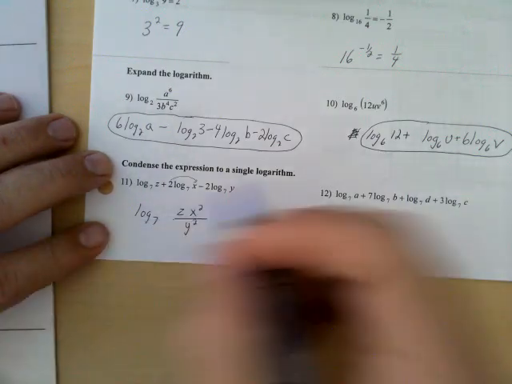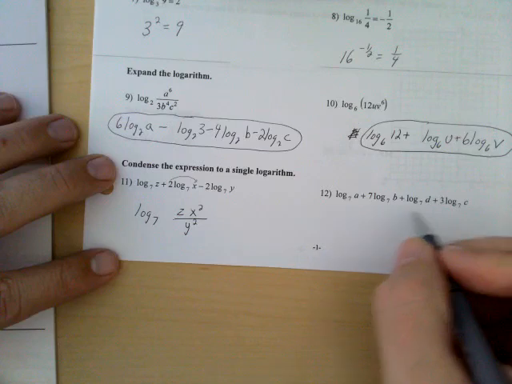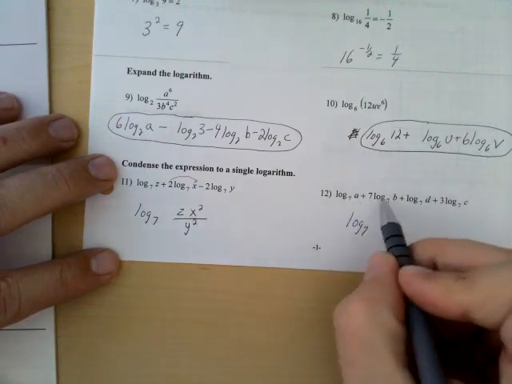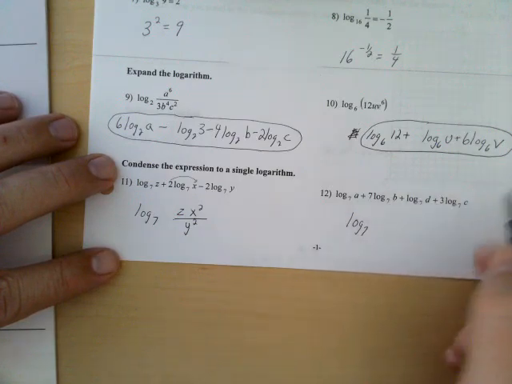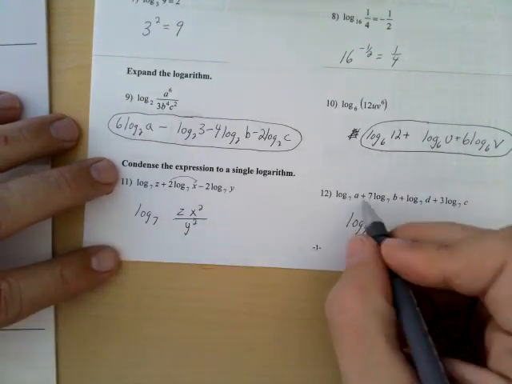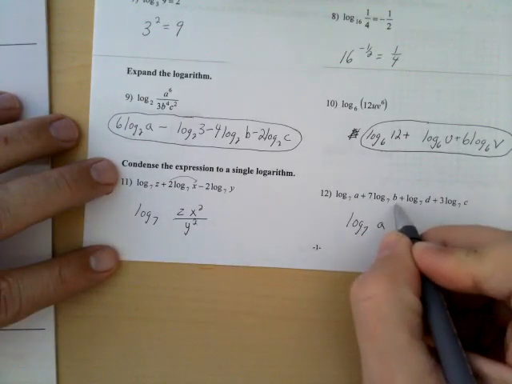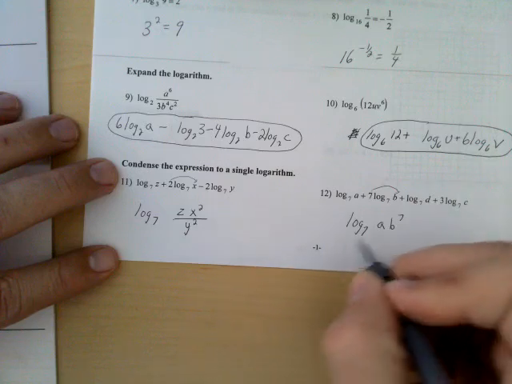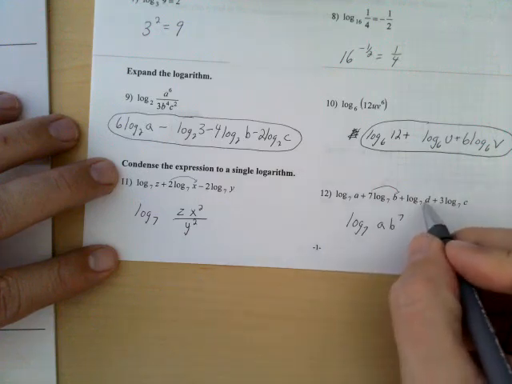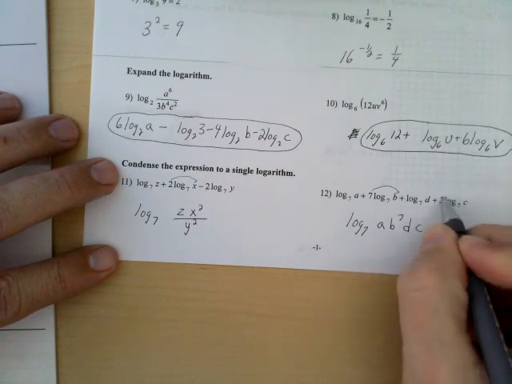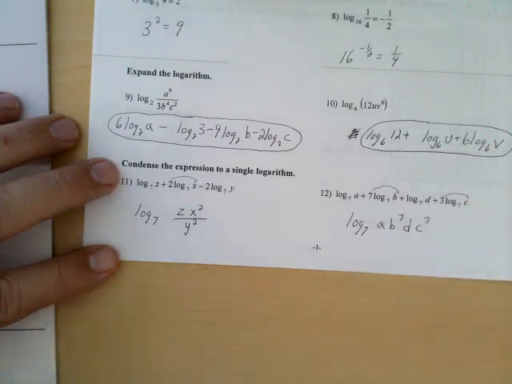Okay, and we're done. This last problem here on this front page, it's a single log. Now notice I don't see any negative signs, so it's not going to be a quotient. So I just need to multiply everything. So I'm going to have an A, then I'm going to have B to the 7th power. So this 7 is the exponent for the B. And then I'm going to have the letter D. And then I'm finally going to have the letter C, but to the 3rd power.